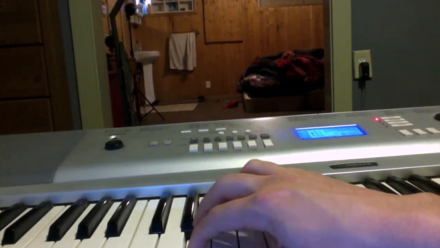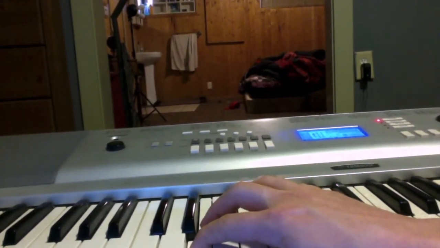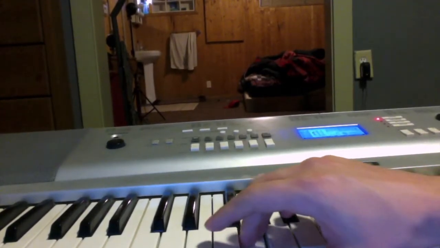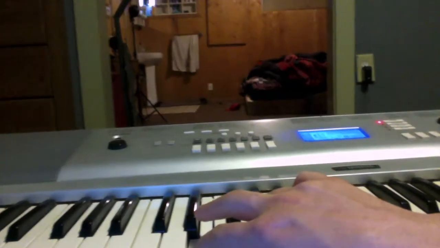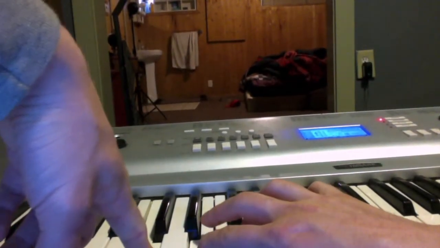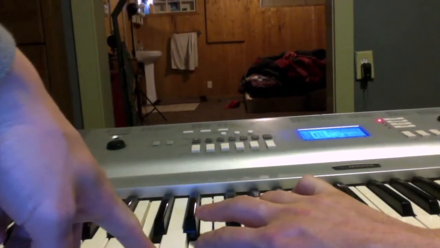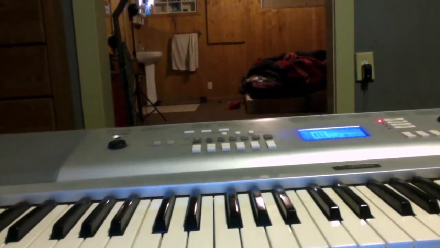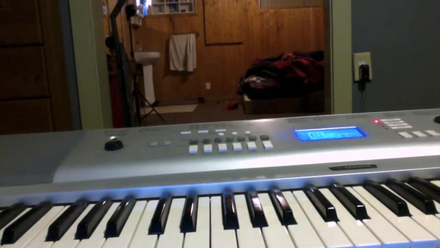So now we got our E, and now we're going to go 1, 2, 3. So we went 4 to find our E from C, and 3 to find G. So it's always going to be 1, 2, 3, 4, then 1, 2, 3.